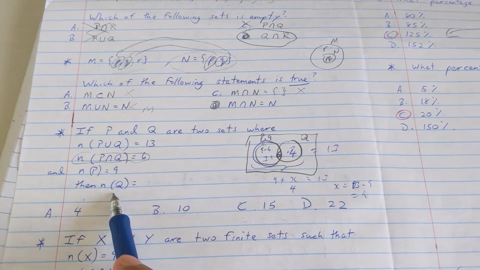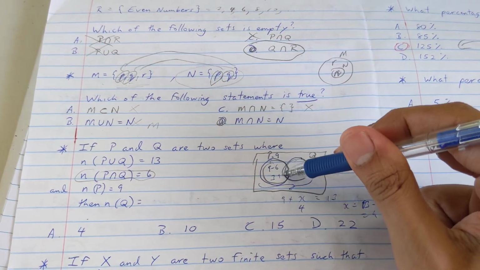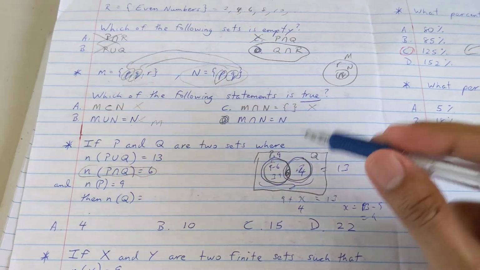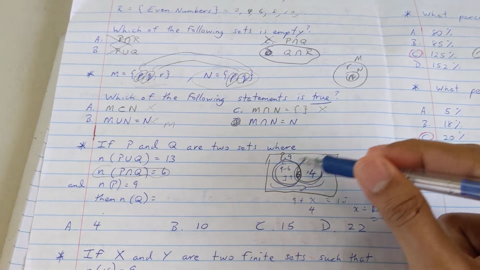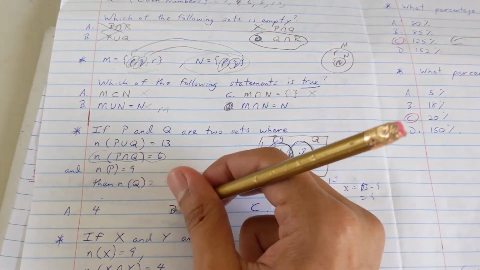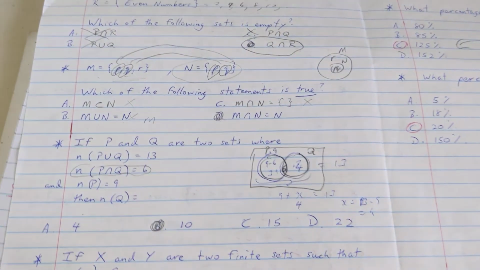Now they're asking for the number of elements in Q. Q means the whole circle Q, just like this was the whole circle for P. So in the whole circle Q, we have 6 already in the center, but they still belong to Q, plus these 4, so my answer would be 10, and we will look at the others in a little while.